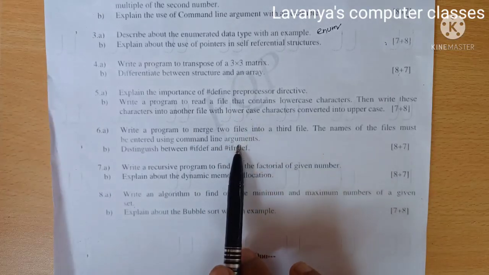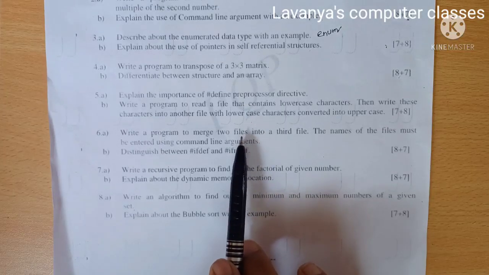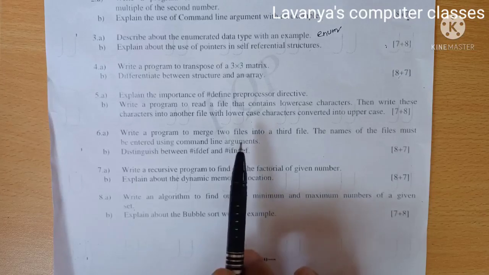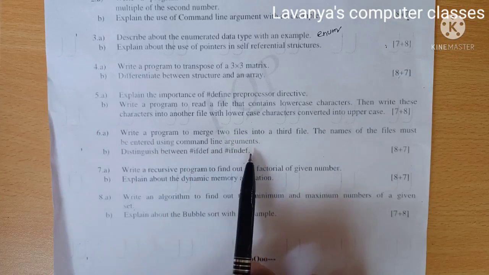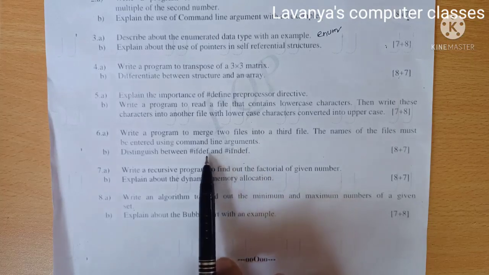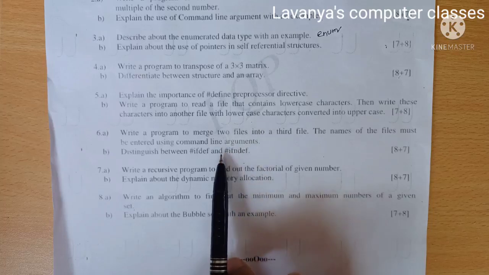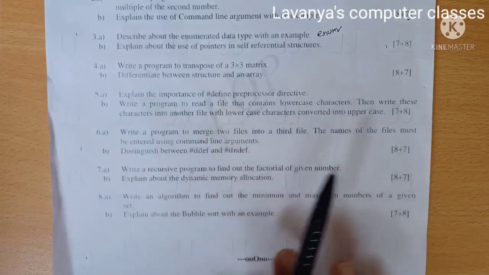So in this file concept, merging of two files is very, very important. Copying the content of one file into another file is also important. So this is a merging of two files. The B bit is: distinguish between #ifdef and #if and #def. So this is also coming under preprocessor directives. If you read preprocessor directives, it is very easy to attempt 5A and 6B.